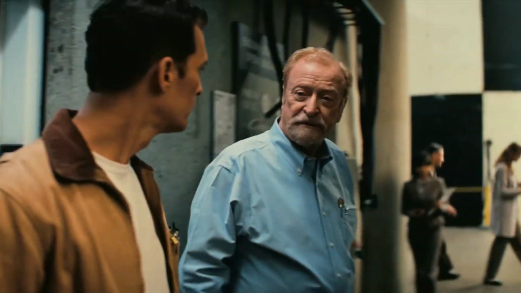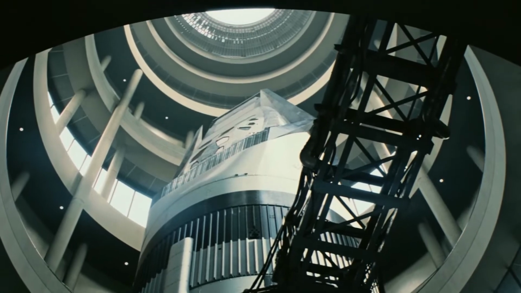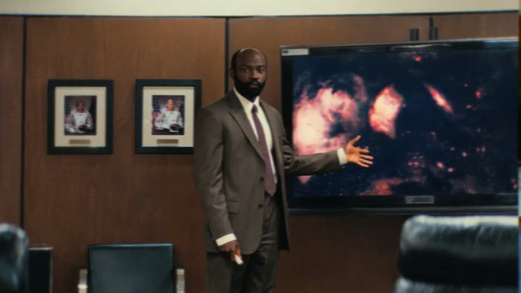But first, Professor Brand must send former NASA pilot Cooper and a team of researchers on a mission, Endurance, through the wormhole across the galaxy to find out which of three promising planets could be mankind's new home. Cooper decides to go on the mission Endurance.